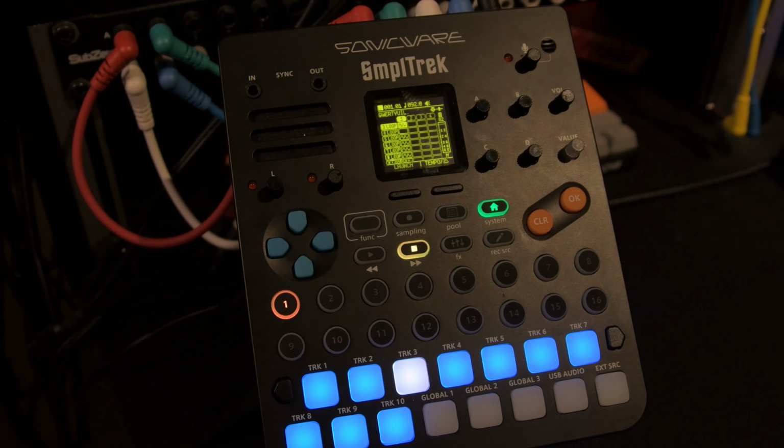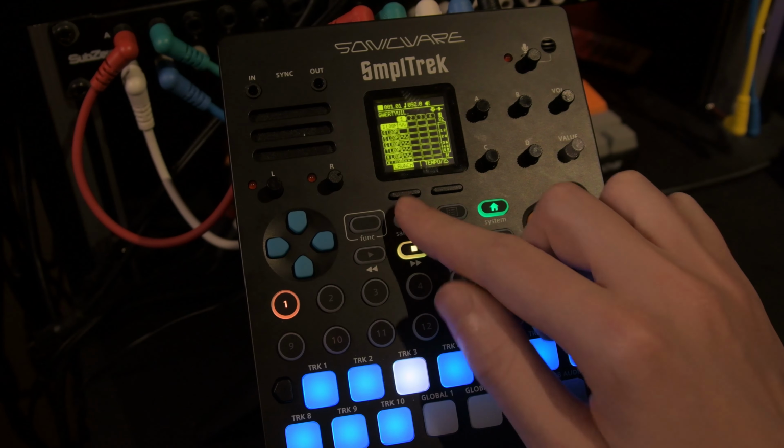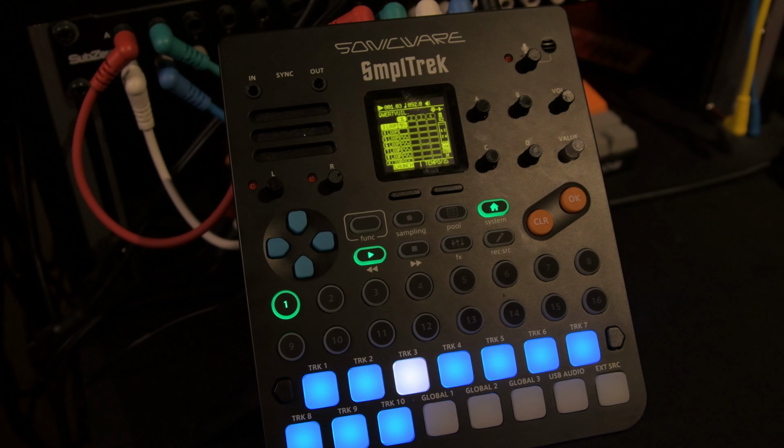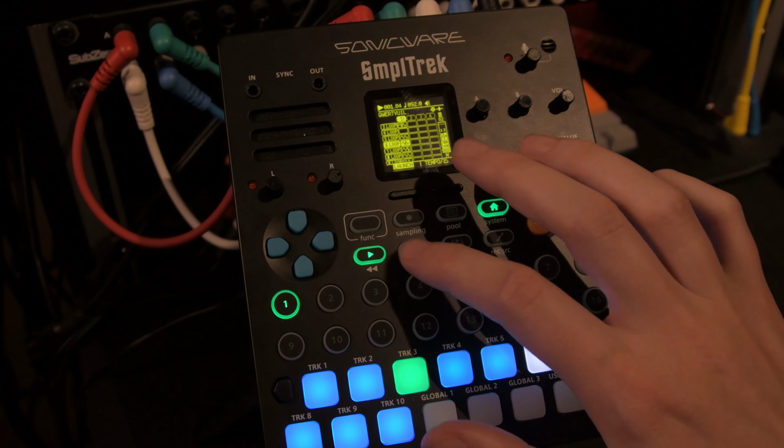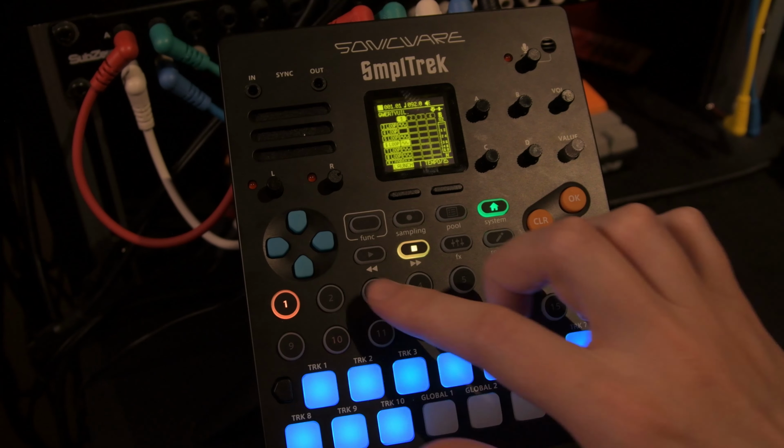All right, we got our loops. Now we can activate the launch mode if we want to launch them like this. They won't be in sync all of the time. You have to actually trigger them at the bar that you want them to enter. We don't need to necessarily work with the launch mode though. We can stop it, and pressing play is going to trigger them all at once.